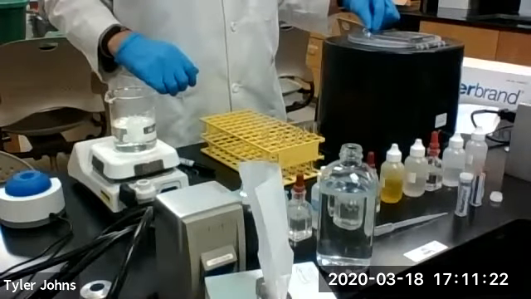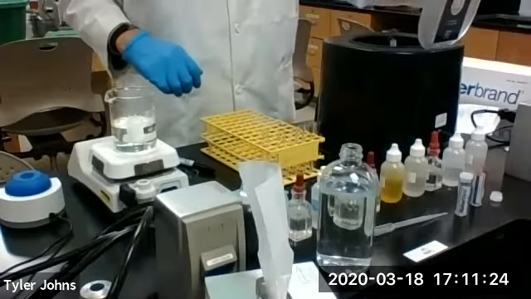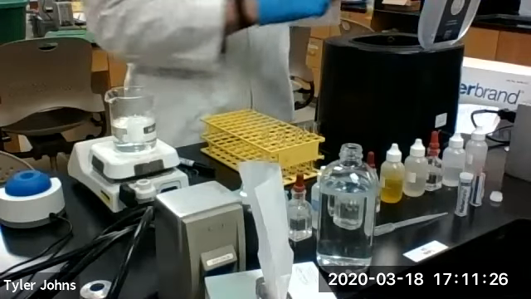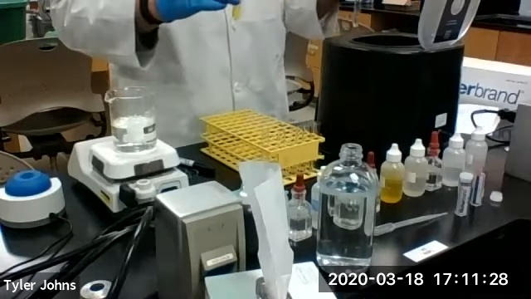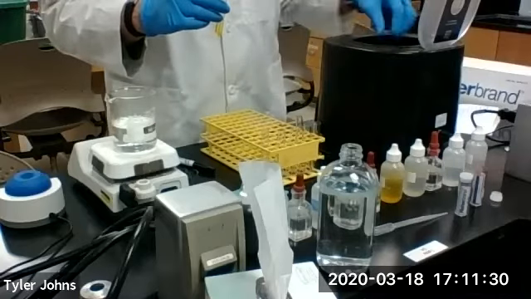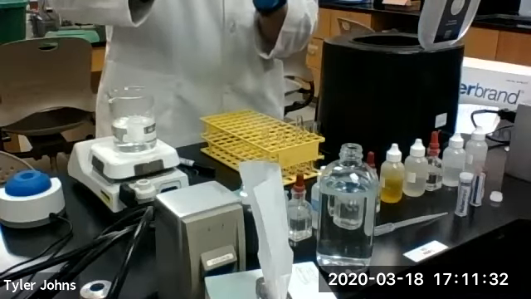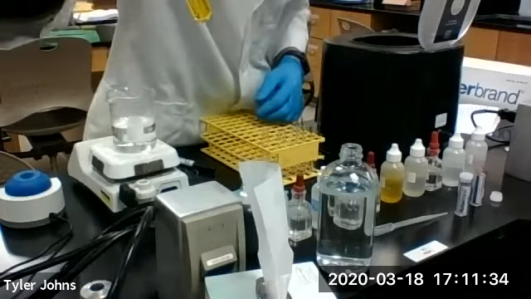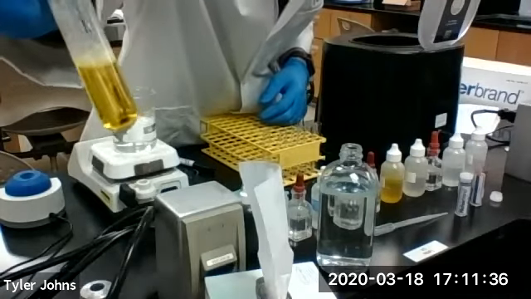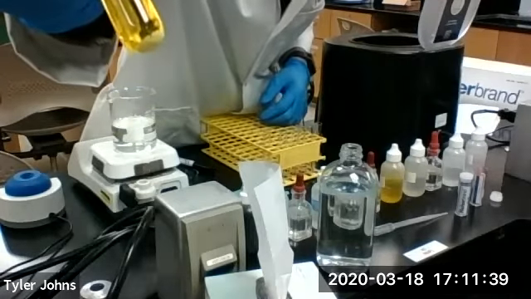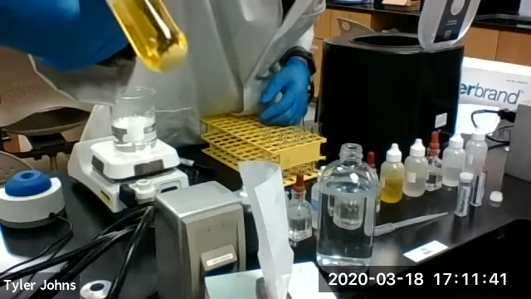Okay, at this point, our centrifuge is stopped. As you can see, we precipitated out and centrifuged down the barium chromate.